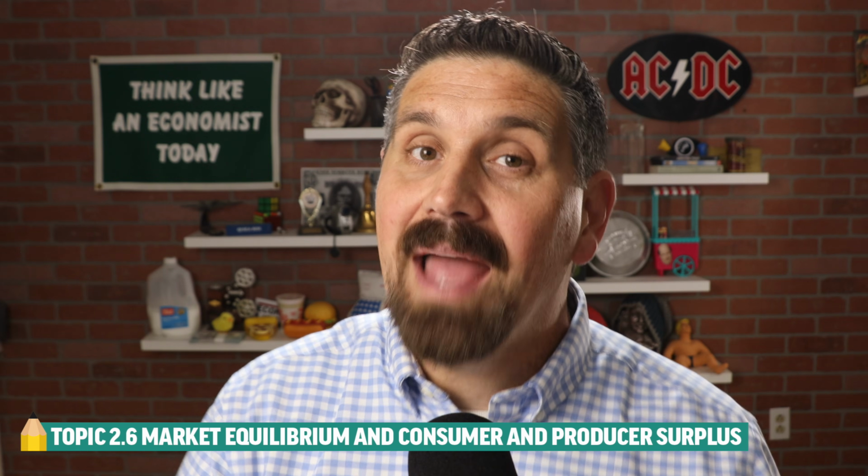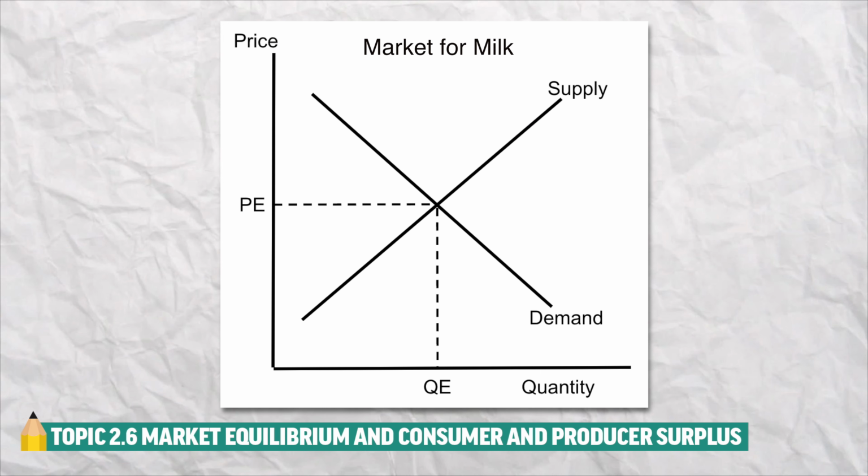Now it's time to put supply and demand together. So right here is the equilibrium price and quantity. This is the only price where the quantity demanded equals the quantity supplied, and we assume that's where we're going to be in a competitive market.